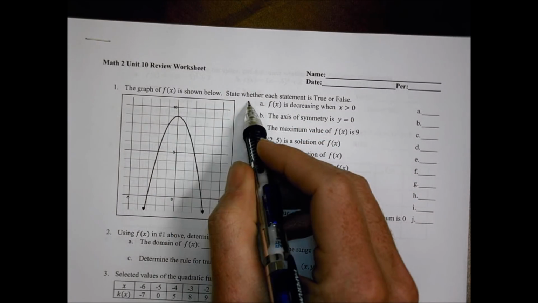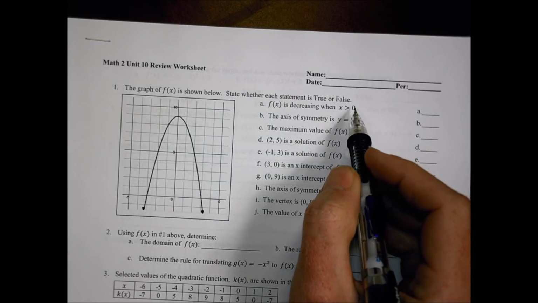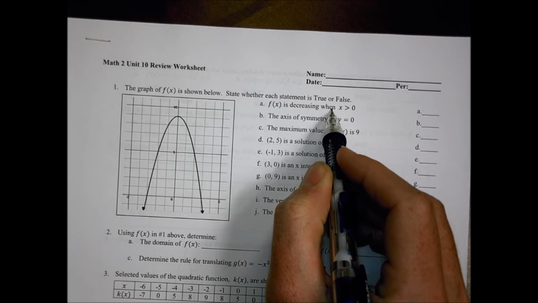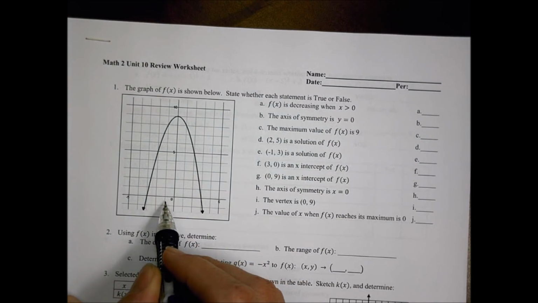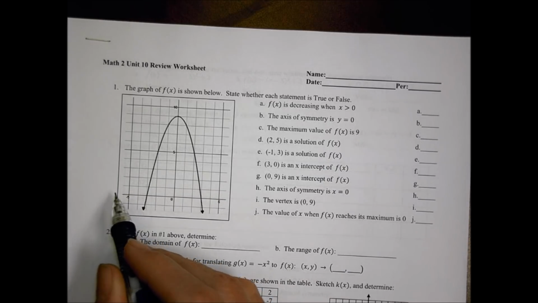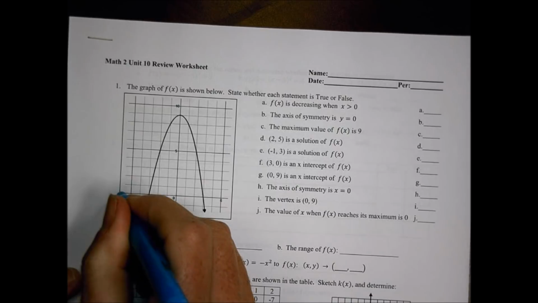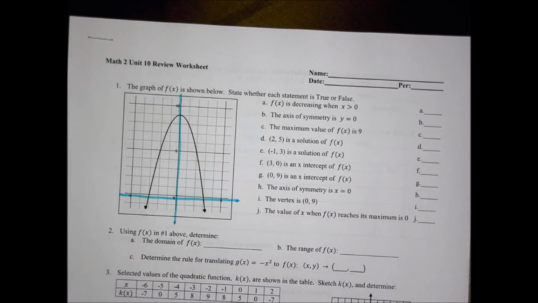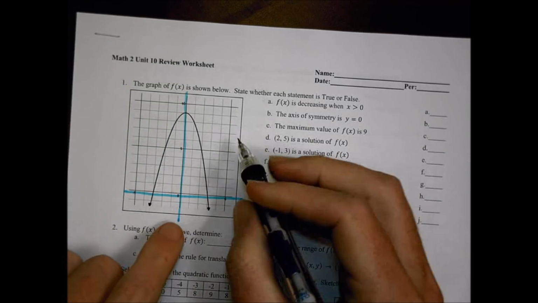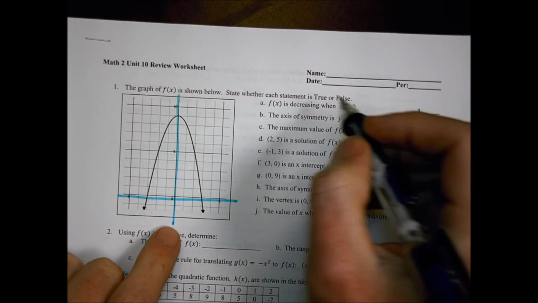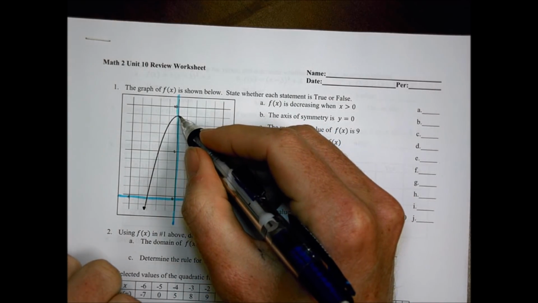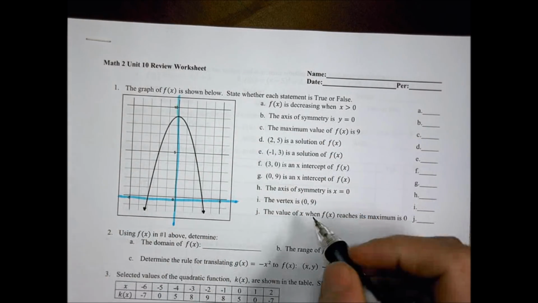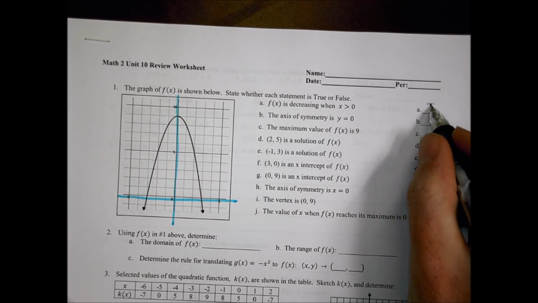We have the graph of f of x shown. State whether each statement is true or false. All right, so let's see. f of x is decreasing when x is greater than 0. Here is our x-axis, and here is our y. The graph is decreasing when x is greater than 0. So here's 0. Is this decreasing as we go this direction? We would say yes, that is decreasing. So that would be a true statement there.